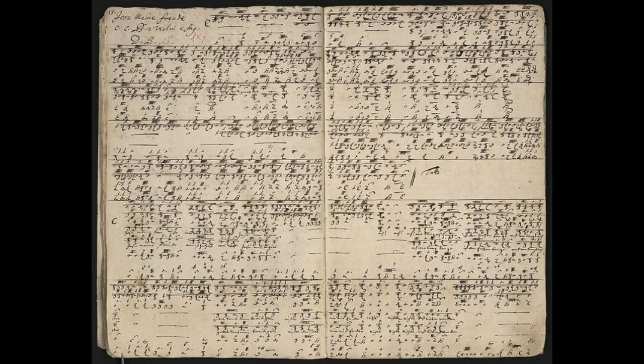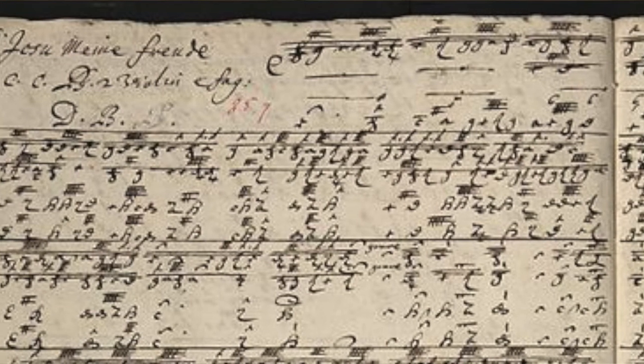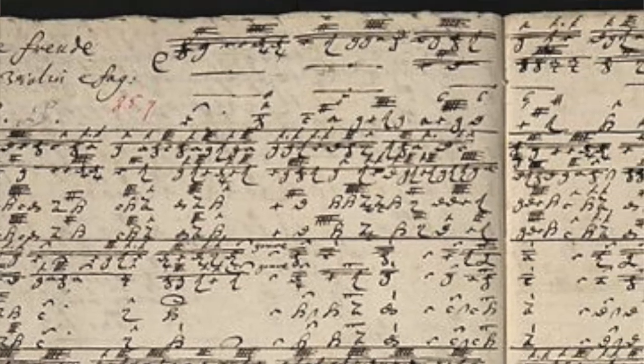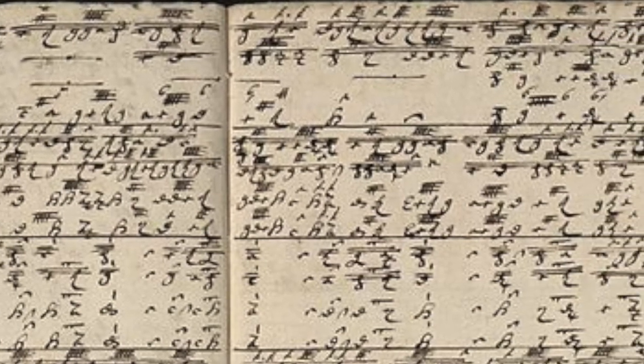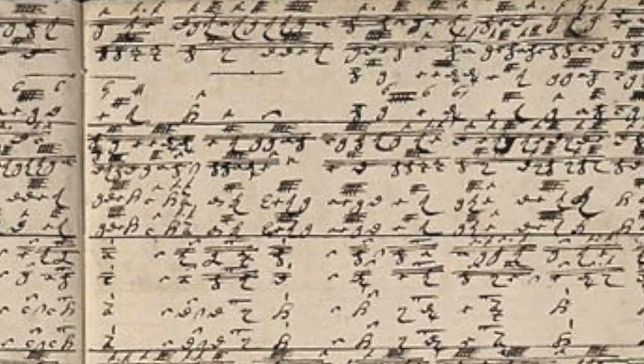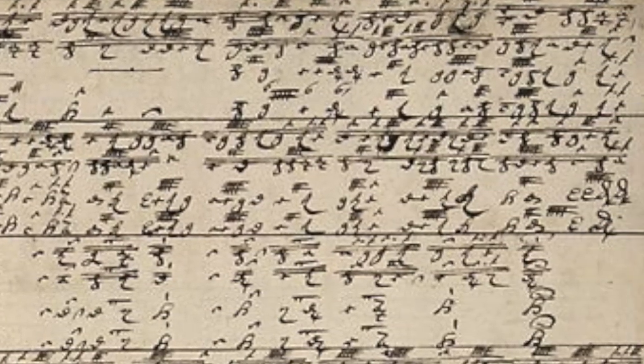And going back to the Buxtehude, this looks, I know, extremely complex, extremely confusing, but it's again the same system. It's again letters to indicate the notes, and stems and flags to indicate note values. So it's just a matter perhaps of taking a bit more time, of getting used to the handwriting and so on, and spending a bit of time deciphering this tablature.